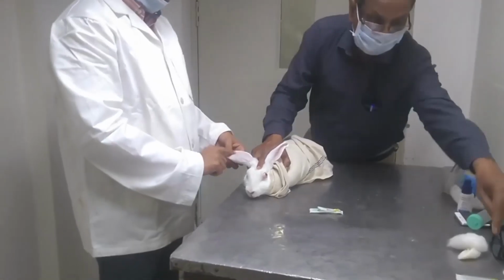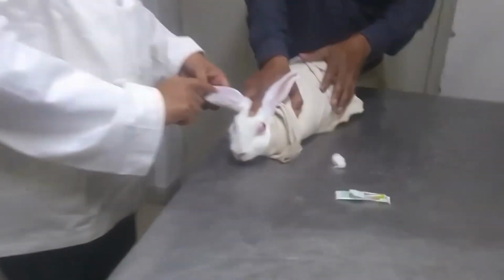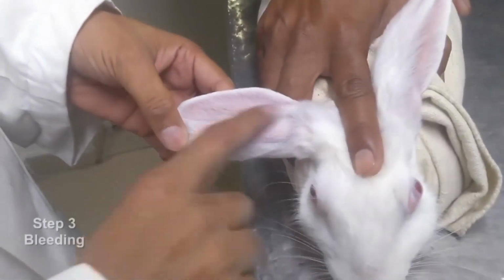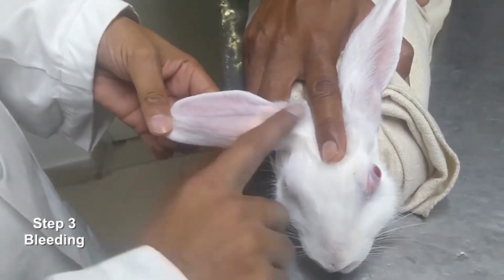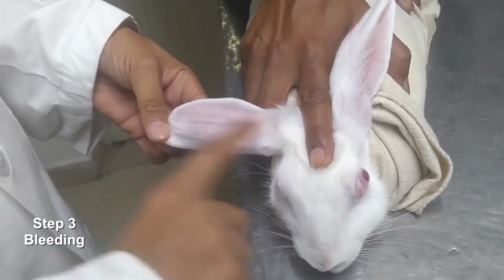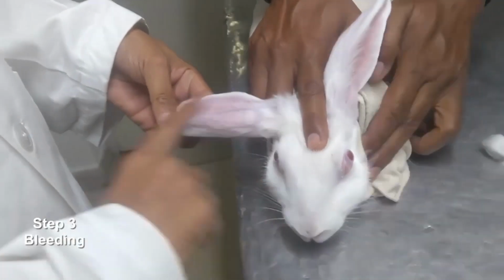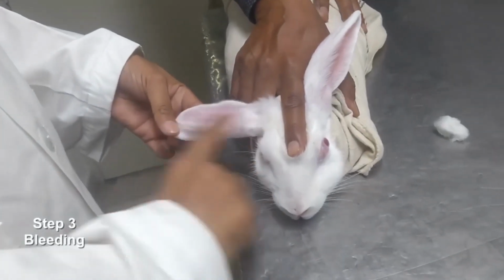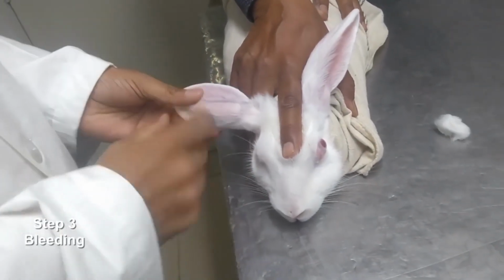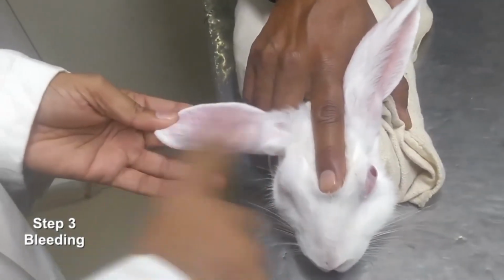We will bleed the animal from this mid-ear vein, and we rub it so that it gets loosened up and the circulation is faster. The vein will also expand and more flow will be there. So this is the method which is normally applied.